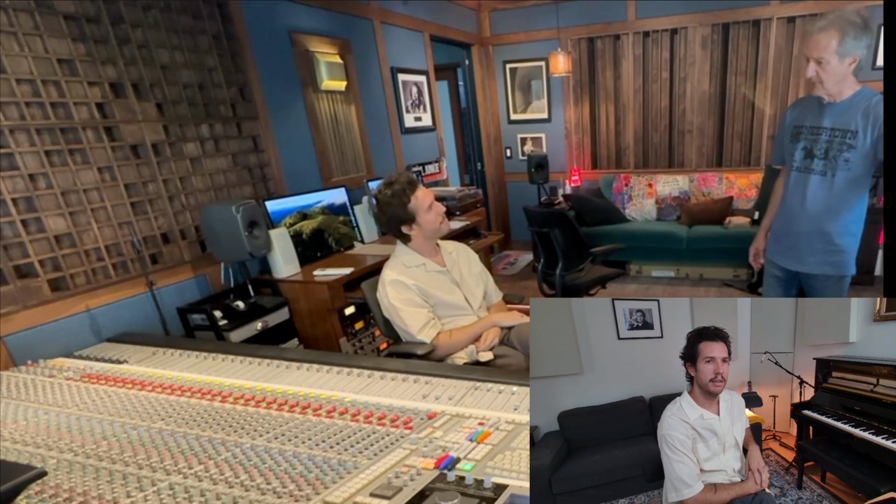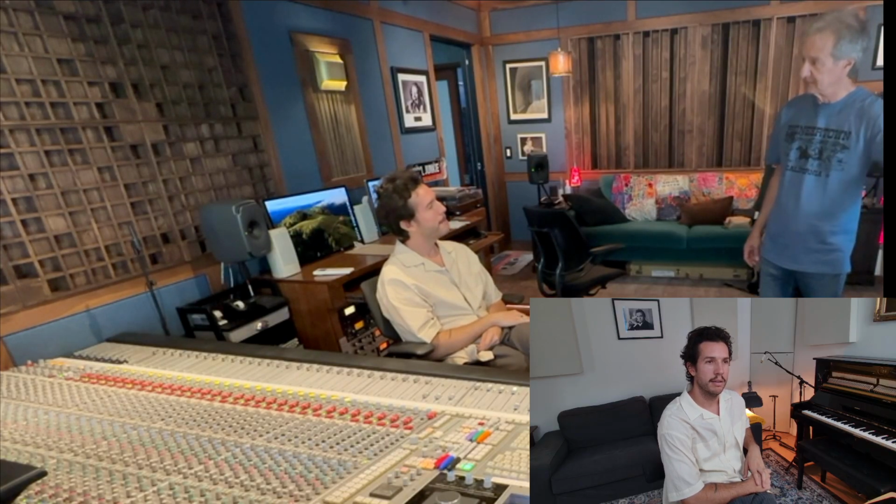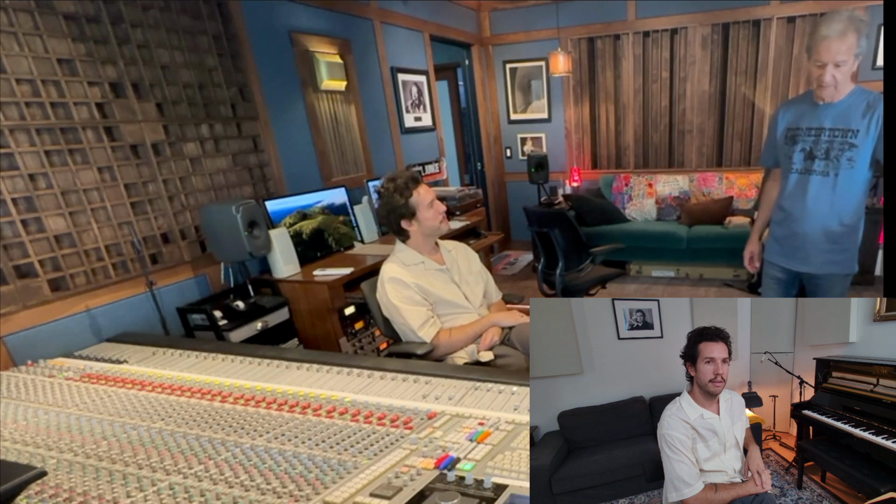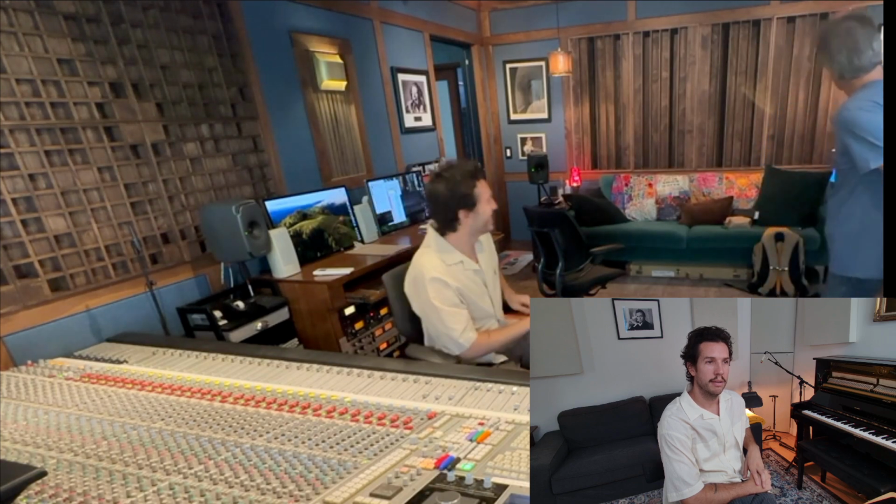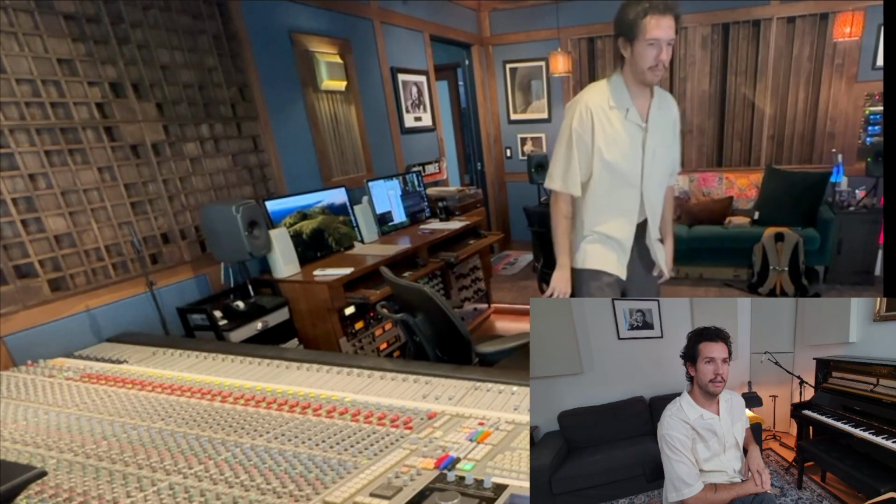Am I wearing the same shirt? Also, random question: do you put the drums through a drum bus? No. You don't? A lot of people do that. Yeah, that's a pretty common thing. So you don't do a drum bus? Interesting. Well, I do a drum pickup truck.